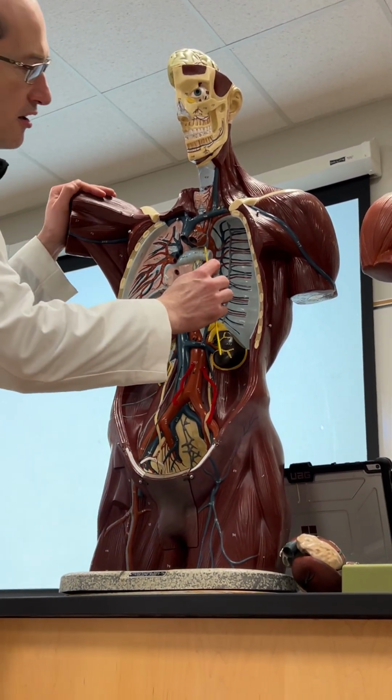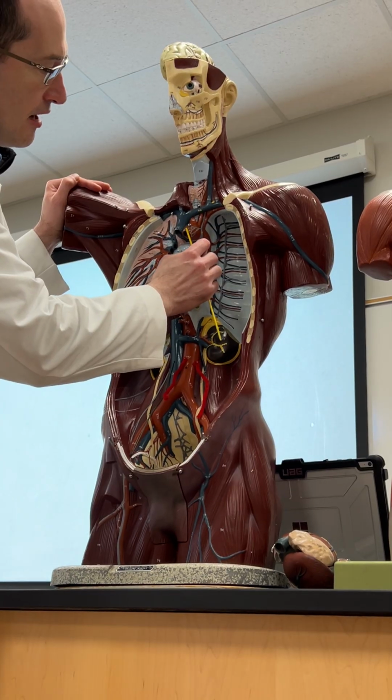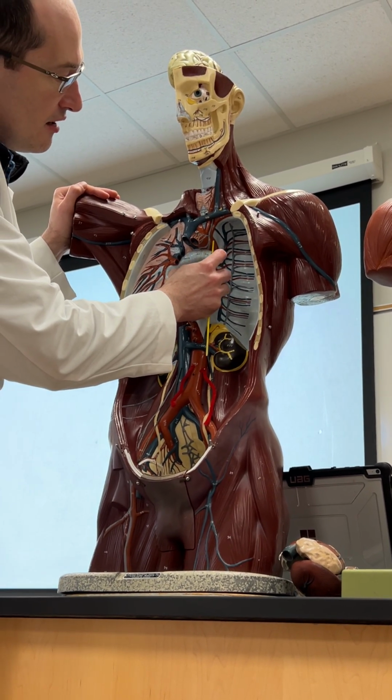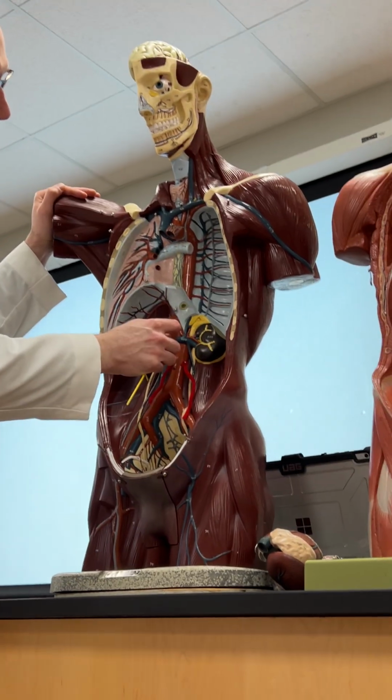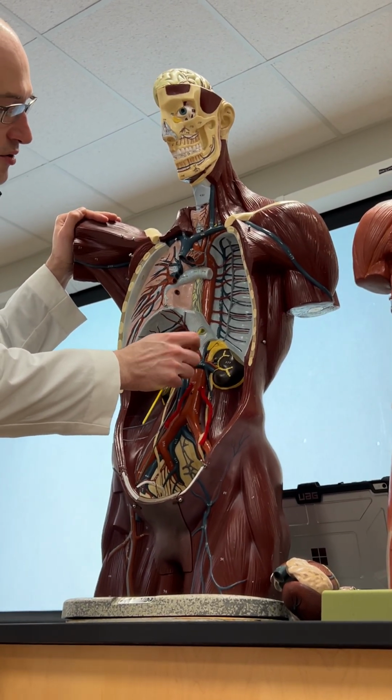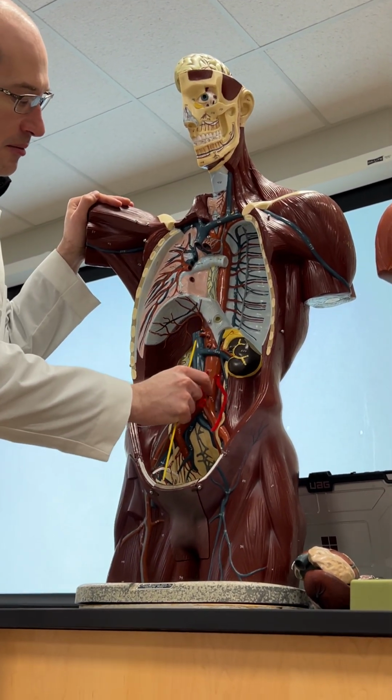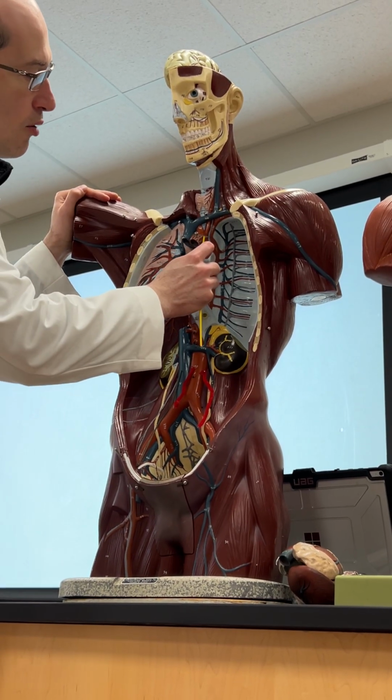We're going to start here with the ascending aorta, which is right here, right? And then we have the aortic arch, and then here is the descending aorta. All right, and then here you can see the descending aorta passes through the diaphragm right here to become the abdominal aorta. So let's go up to the aortic arch.